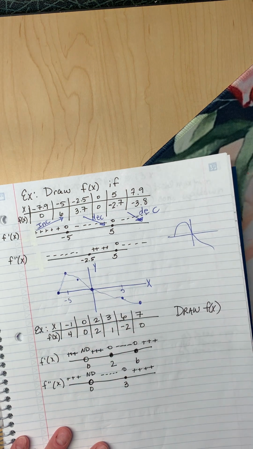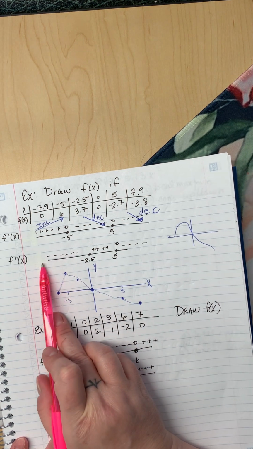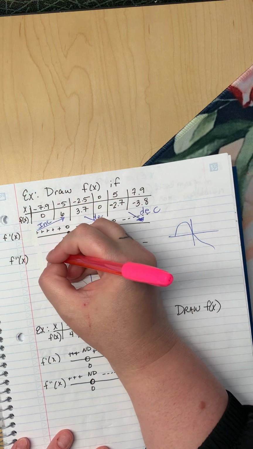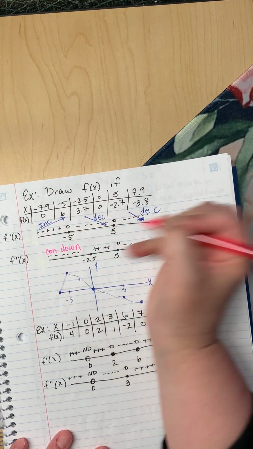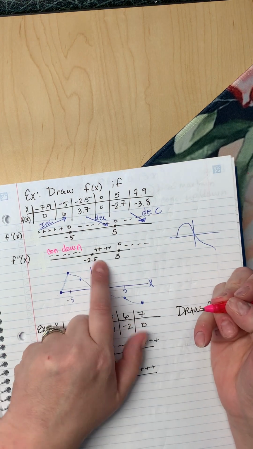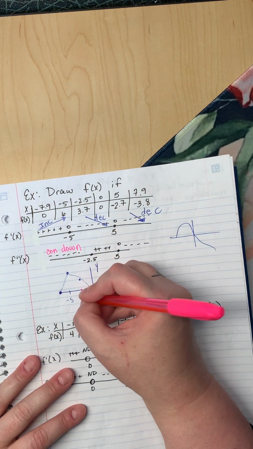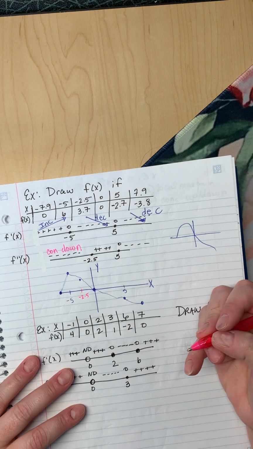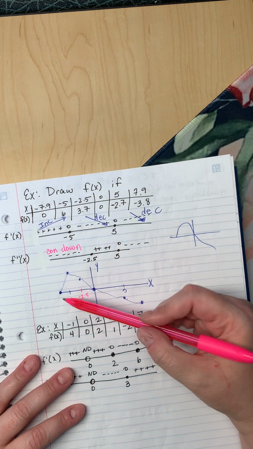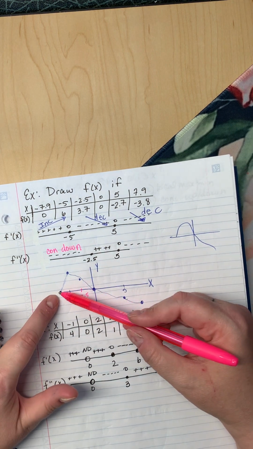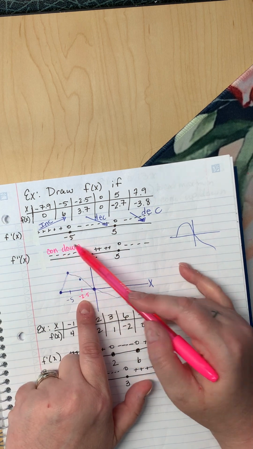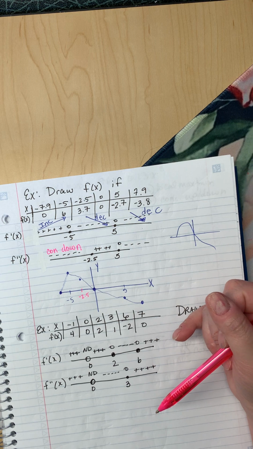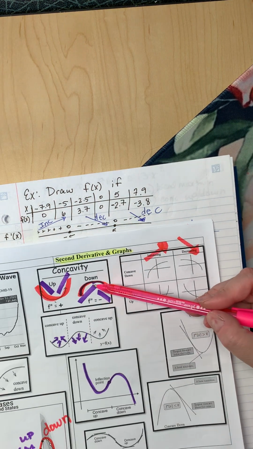Our second derivative, first we see it's negative, so that means concave down, and it's all the way up till negative 2.5. So I think negative 2.5 was right here. Okay, so that means when I connect the dots all the way from the left up to that one of negative 2.5, it's going to be concave down. So if we look at our pictures, concave down looks like this sucker.